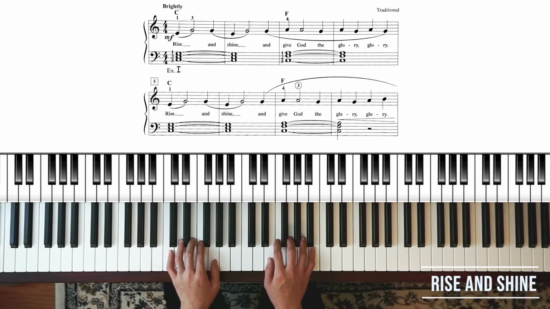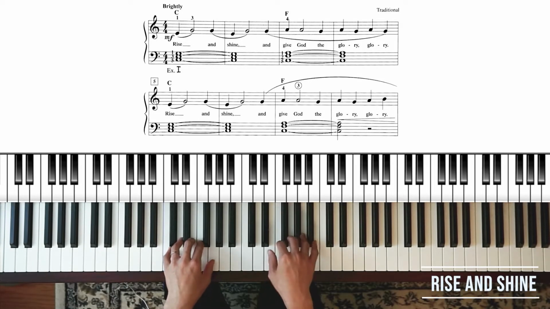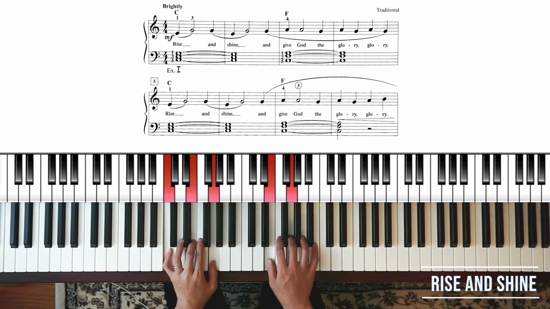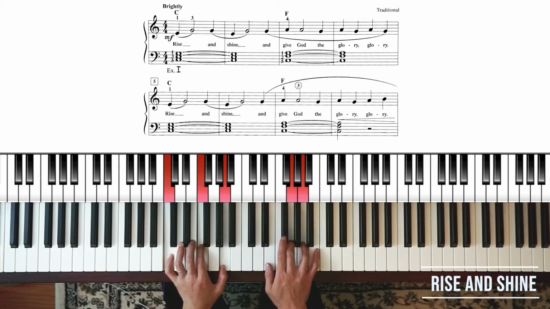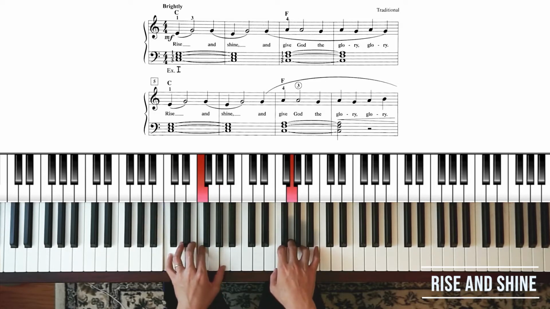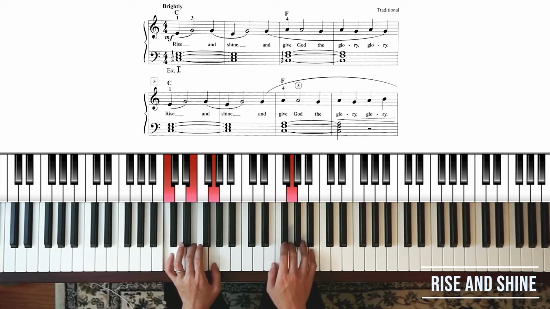If we look at page 145, Rise and Shine, start with the 1 chord, C chord, and here on the 4 chord, it's C, F, A, and back to C chord.